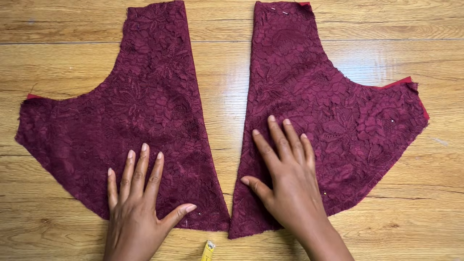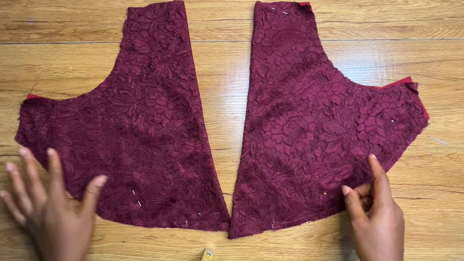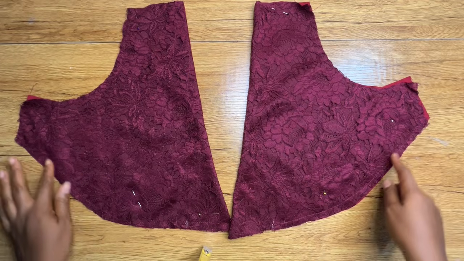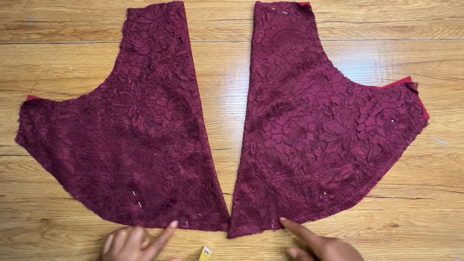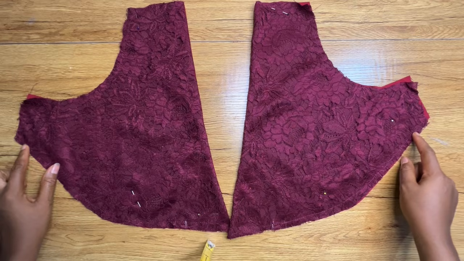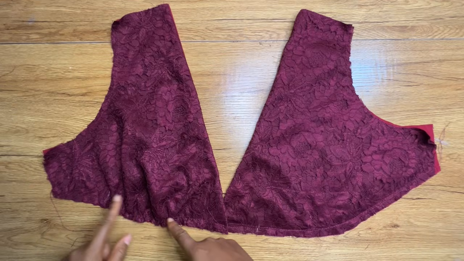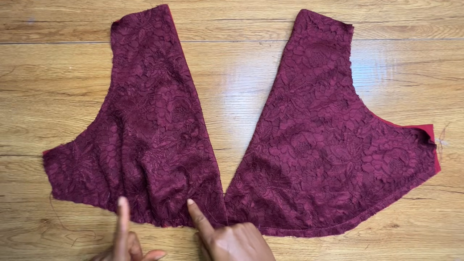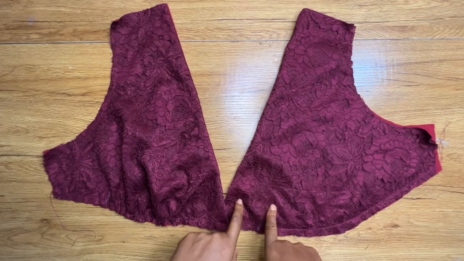What I'll be doing next is to run my gather. So I'm going to run a gathering stitch along the underbust line like so. So I'm going ahead to prepare this side of the front bodice. I'll be replicating whatever I did here on this side.